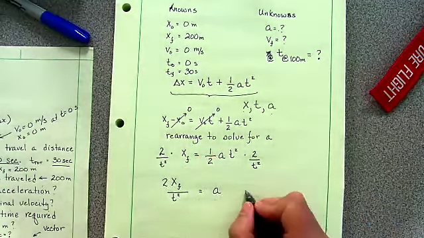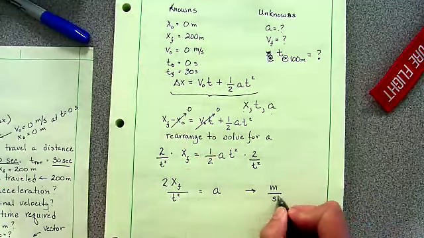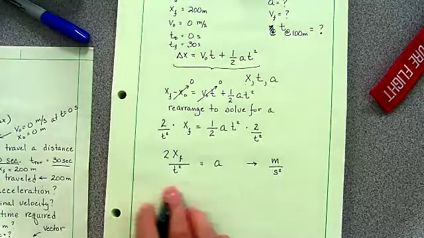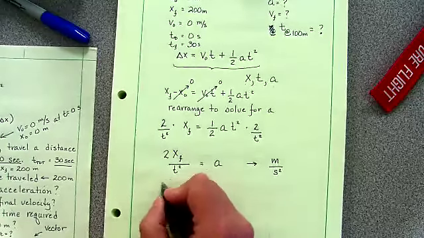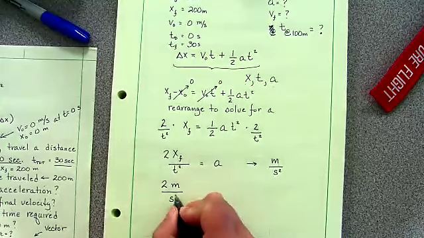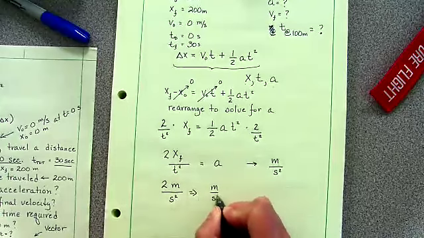We know that the units of acceleration should be in meters per second squared. So let's make sure we've rearranged our equation correctly, and we're going to verify our units. So over here, I've got 2 times meters. I'm dividing by seconds squared. My units are meters per second squared.